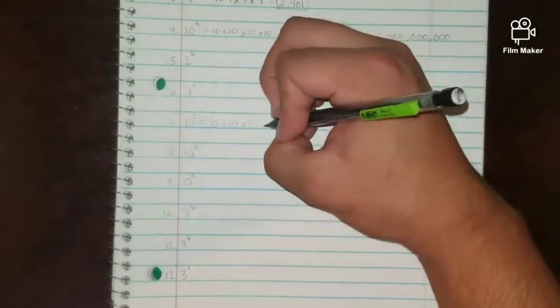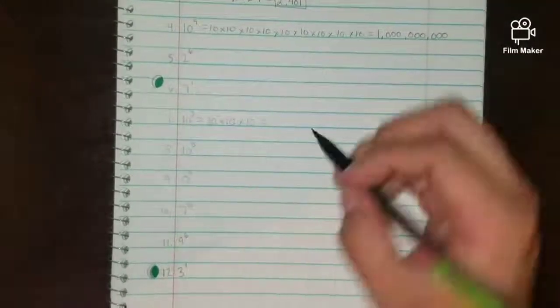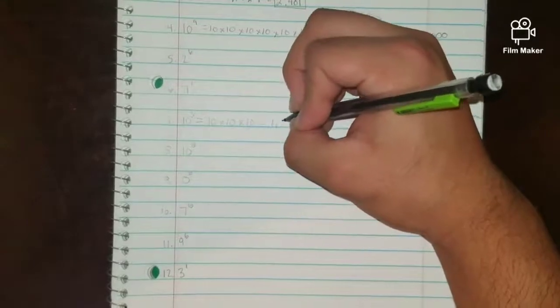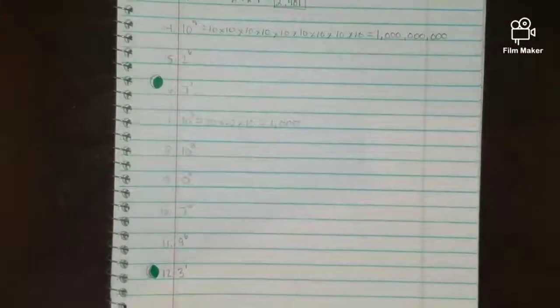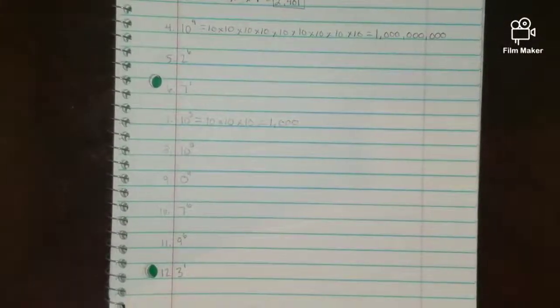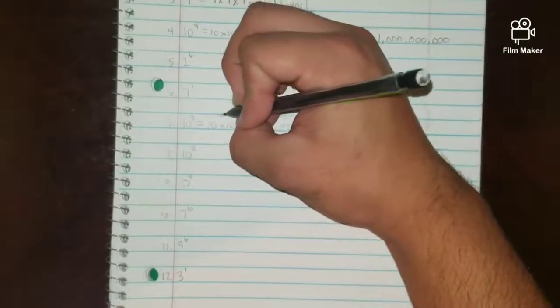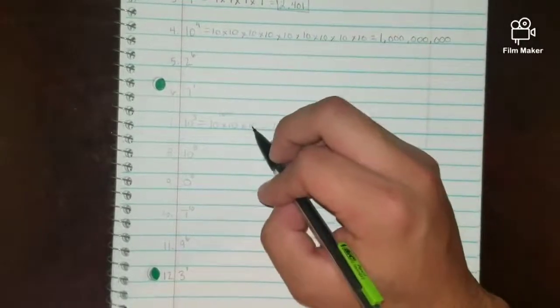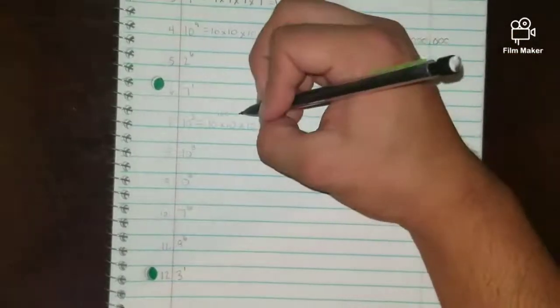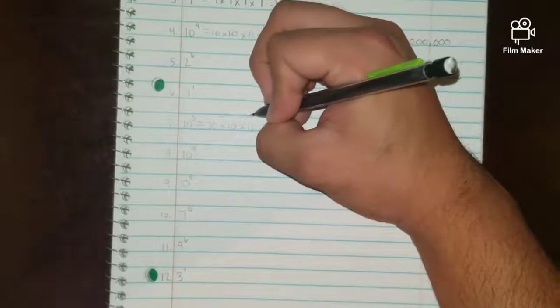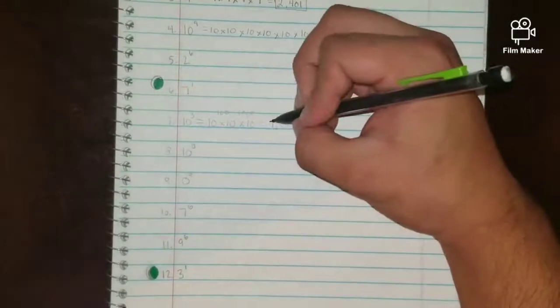And to get the answer, we would add 3 zeros to 1. So we'd write 1, then 1, 2, 3 zeros. And if you want any more clarification on how 10 times 10 gives us 100, and then 100 times 10 should give us 1,000. And that's how we got our answer, 1,000.